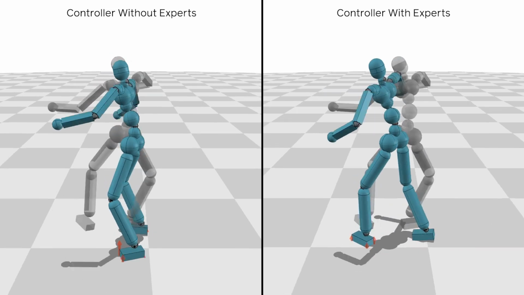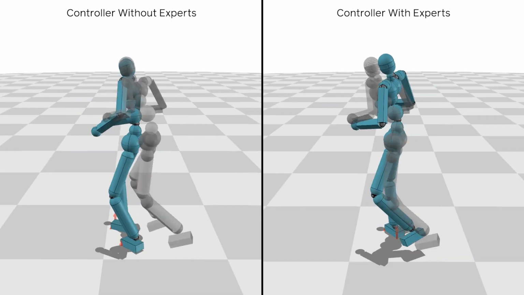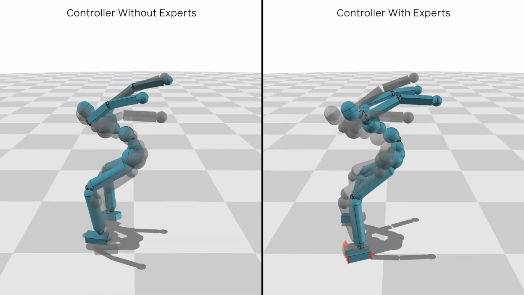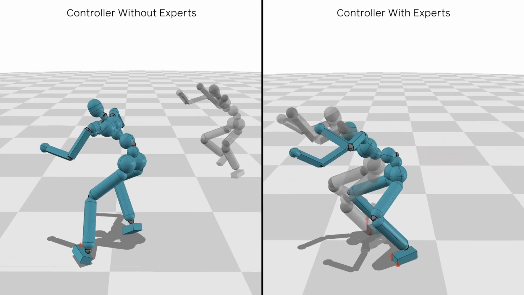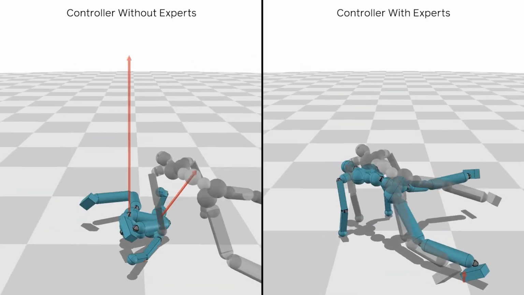This clip shows a comparison of the motion generated by a controller trained from scratch without experts to that generated by a controller using combinations of all pre-trained experts.